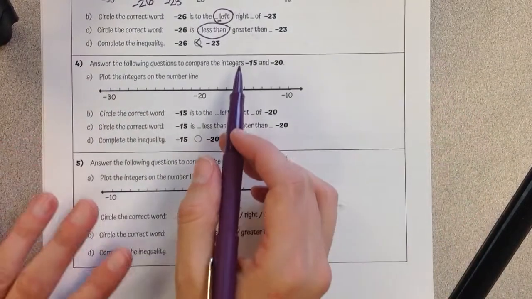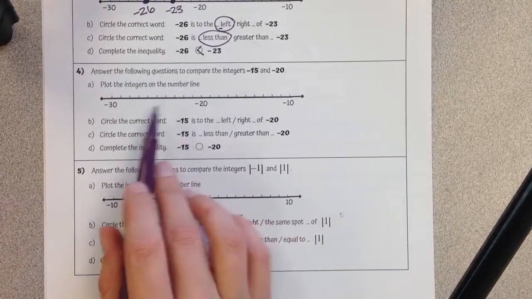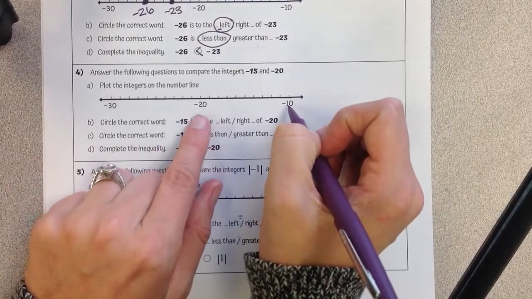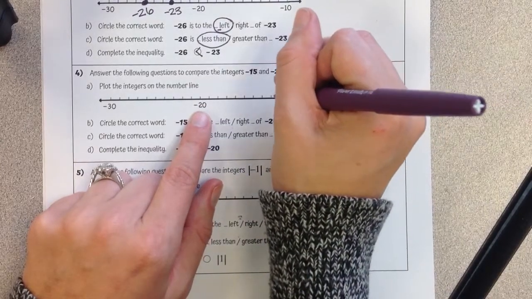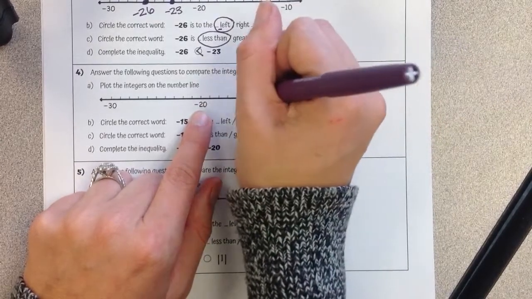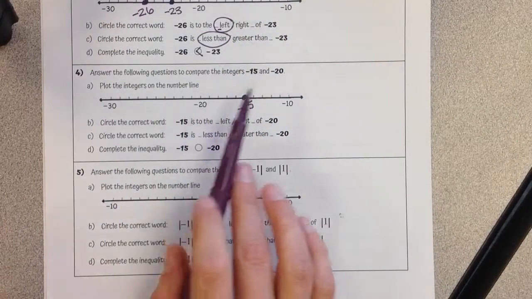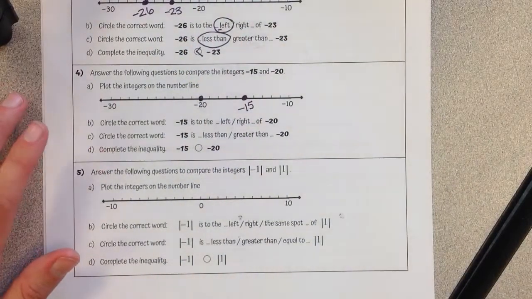All right, we're going to compare negative 15 and negative 20. So again, we don't have everything labeled on the number line, so I'm going to count. Negative 15 should be between negative 10 and negative 20. So I'm going to count backwards. Negative 11, 12, 13, 14, negative 15. And then negative 20, we do have labeled here, so I'm just going to mark it right there.